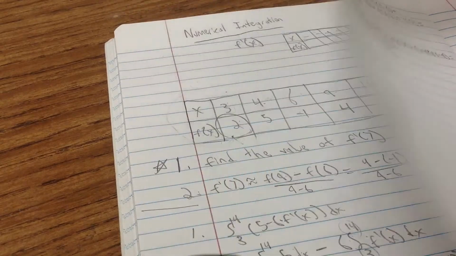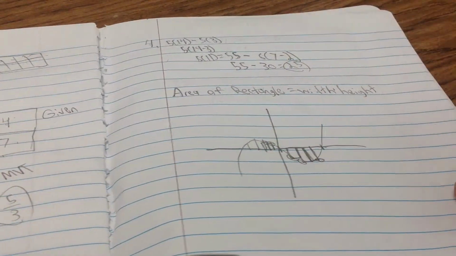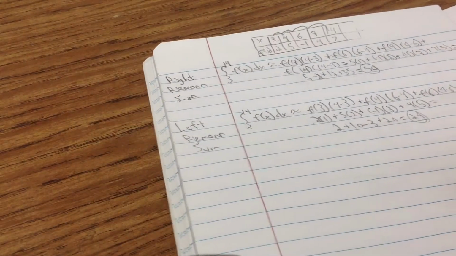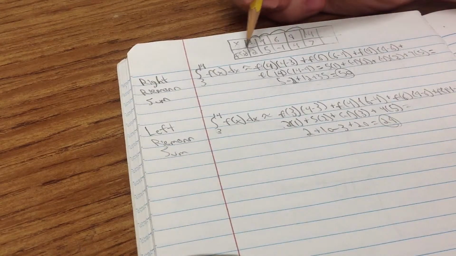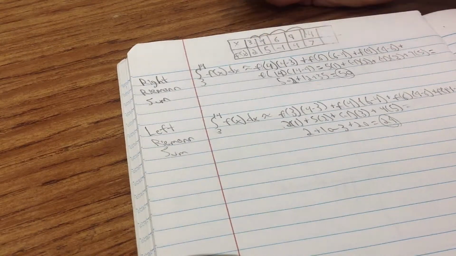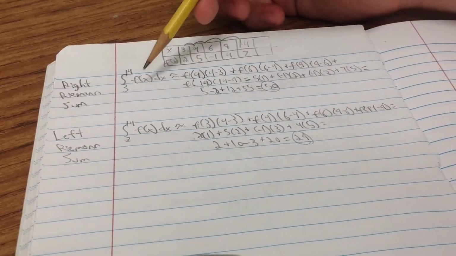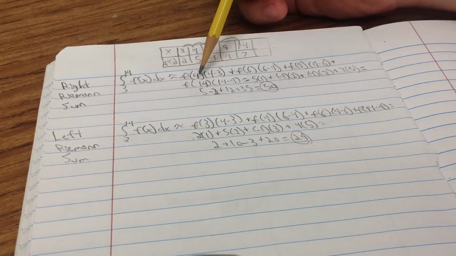Now, the formula, like I said, is area of a rectangle equals width times height. When you're talking in terms of a table like this, your change in your x value is going to be your width, and your f of x value is going to be your height. So the way it looks when you draw it all out is you write the integral, which is approximately equal to f of 4.